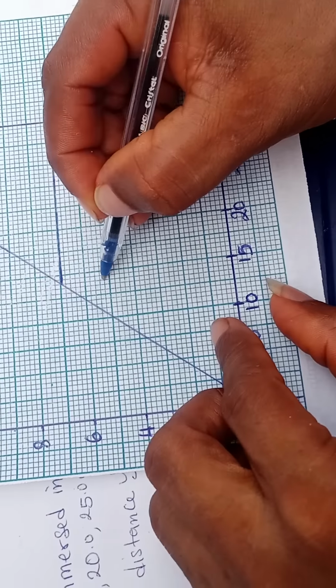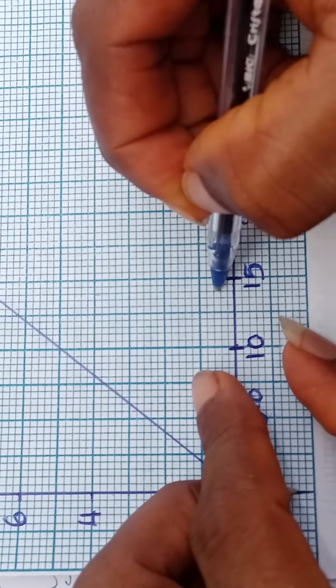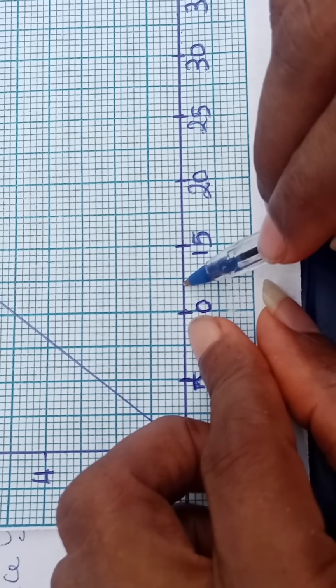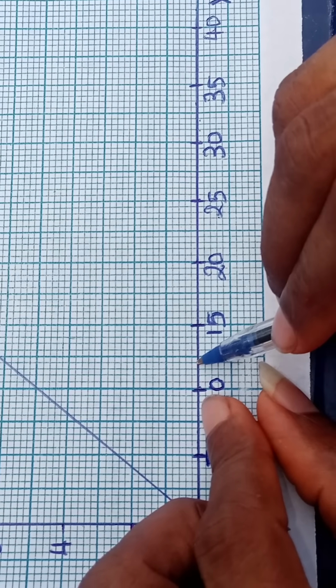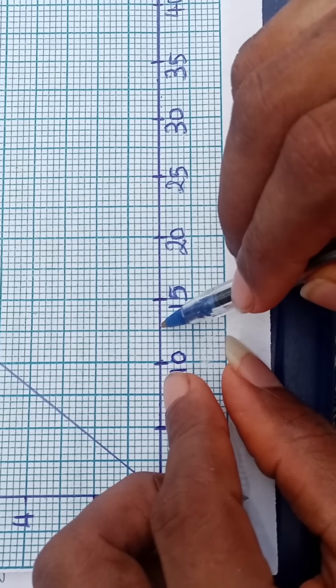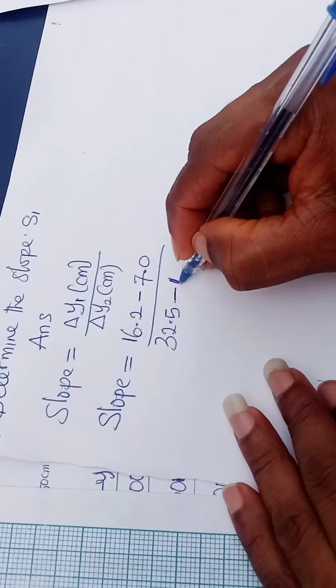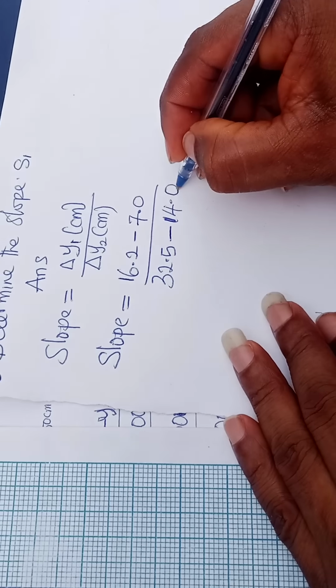You can find this point. You can trace it. This is 11, this is 12, 13, and this is 14. So this is what? 14.0.